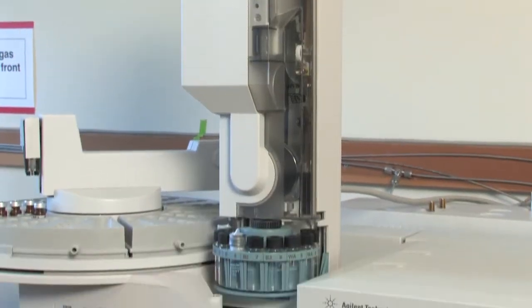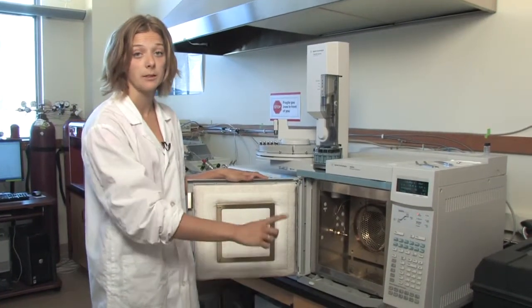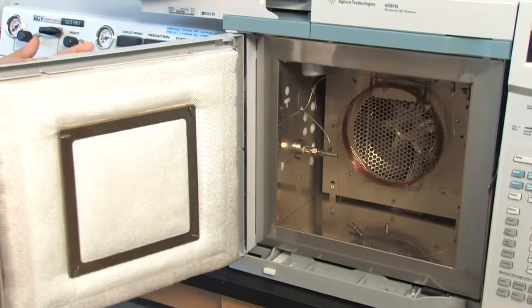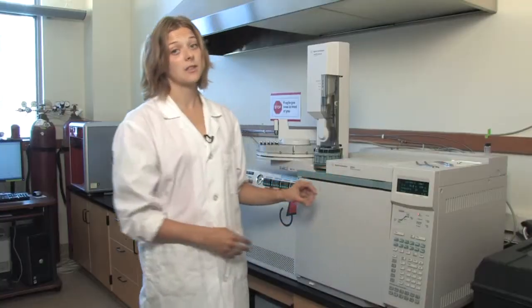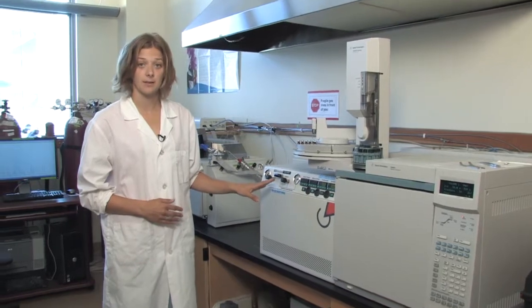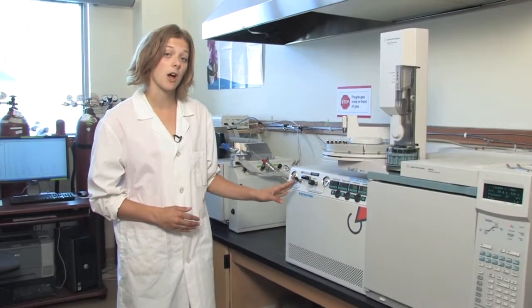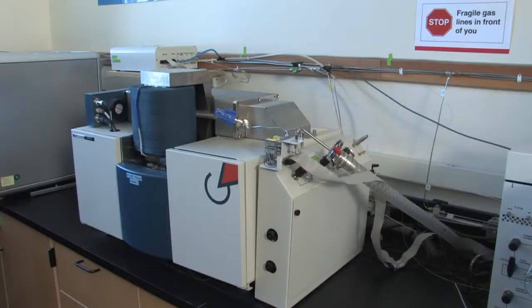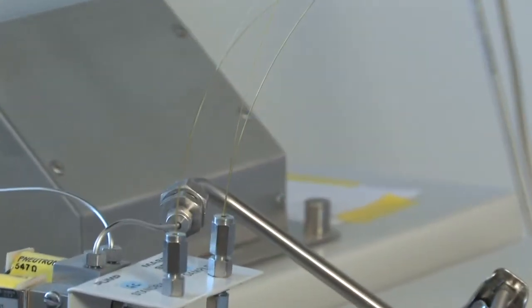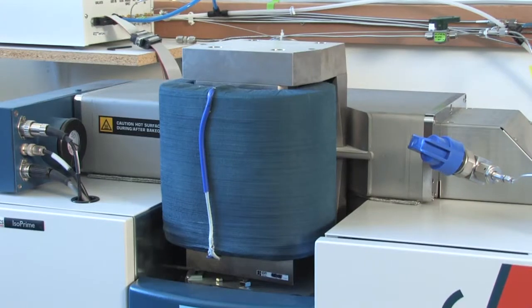Now, we inject our PLFAs into the GC and separate them out by weight using this copper column. Then, we combust those individual fatty acids into carbon dioxide and concentrate them into a carbon dioxide beam. This beam is then injected into the IRMS. And using magnets, we separate this beam into carbon-12 dioxide and carbon-13 dioxide, at which point we can measure the ratio on our computer.